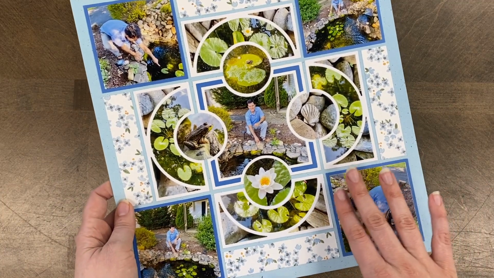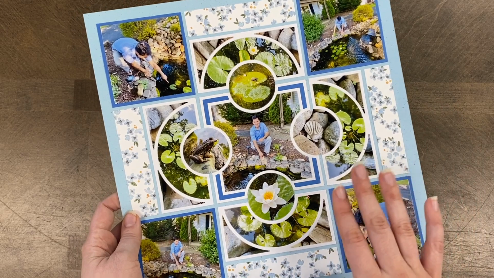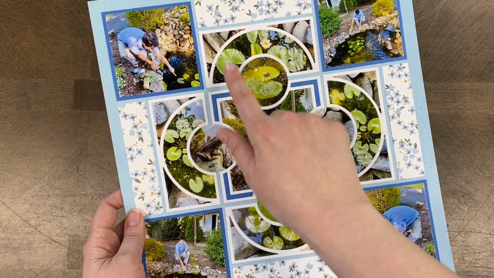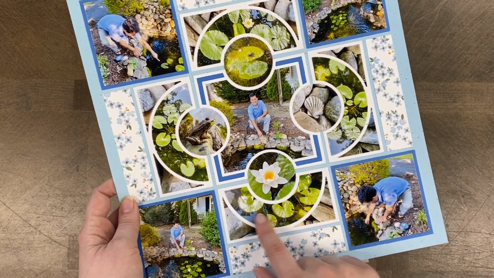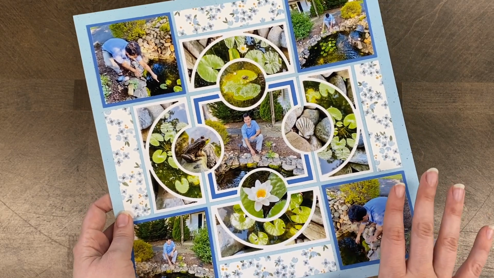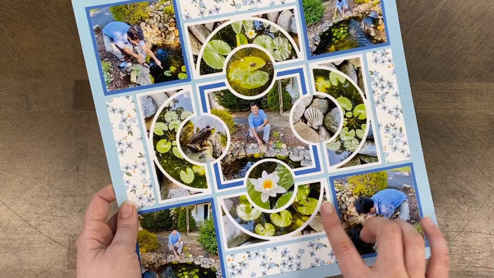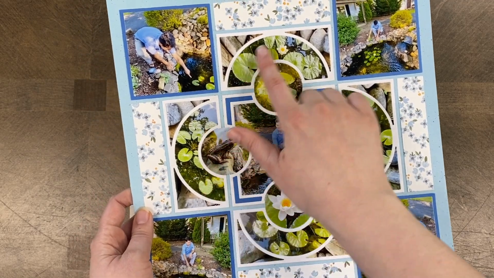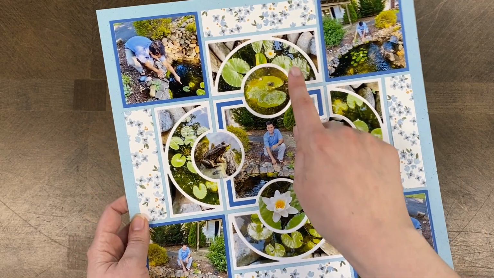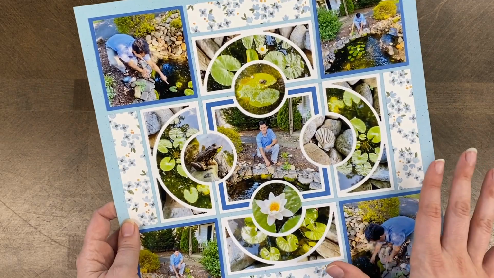So this is Jody's pond. She has a pond right at her house, and she took photos of the lilies in her pond and put it in these on the dot dies. And it looks so good. I love this, and I love how you see the water, and you even see a little bit of the lily flower right there. This is a great layout.